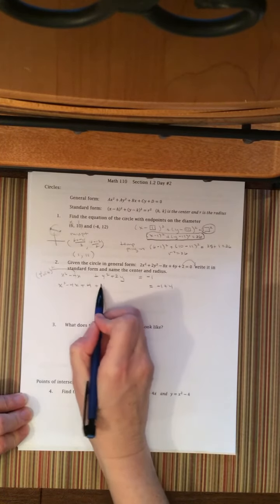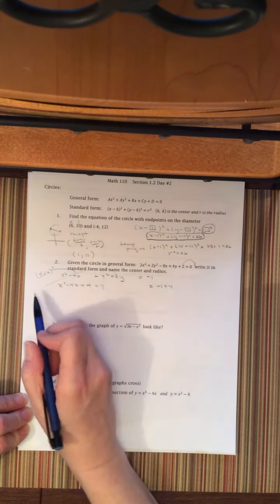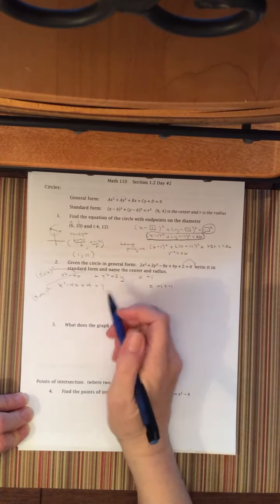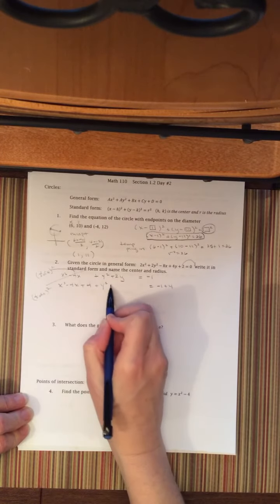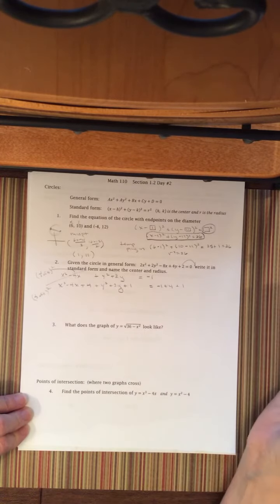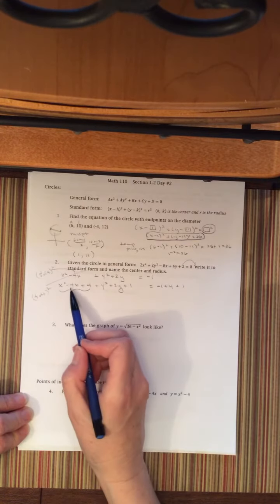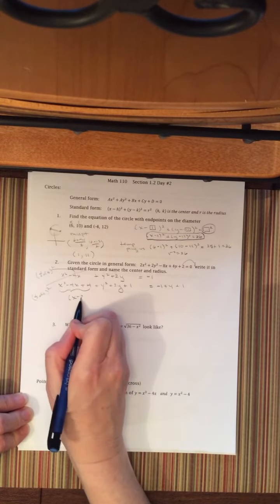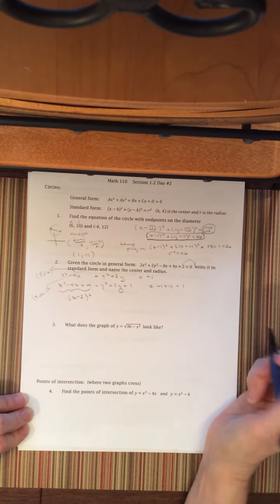We're going to do the same thing with y. We're going to take half of 2 and square it. So we're going to take the y squared plus the 2y, and we're going to add on a 1, half of 2 squared. And we're going to add 1 to the other side. And now that we've done that, this will factor into x minus 2 times x minus 2, or x minus 2 squared.